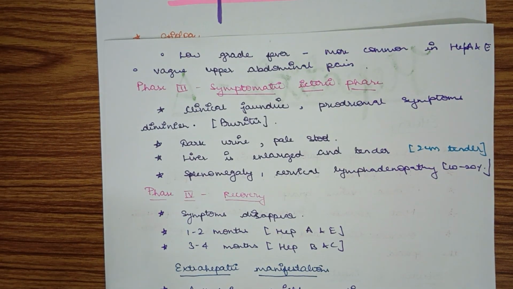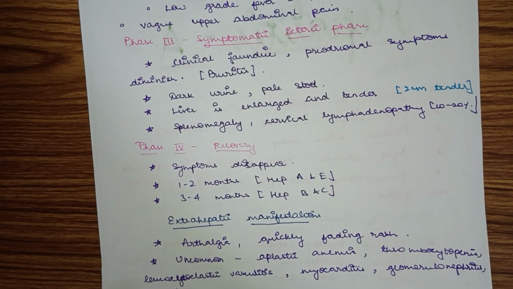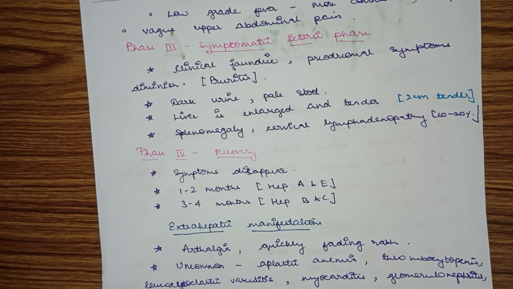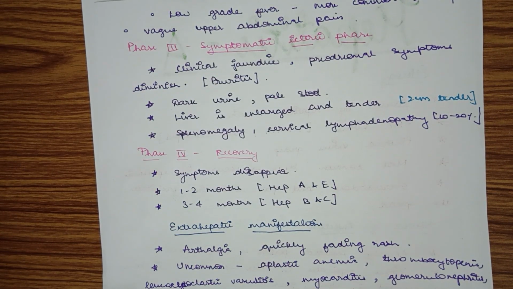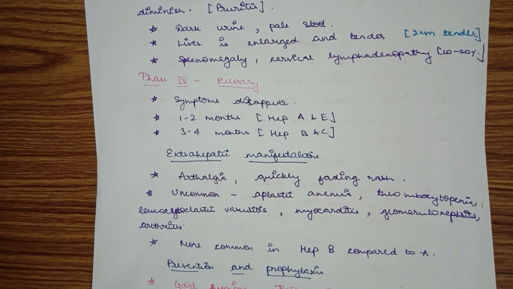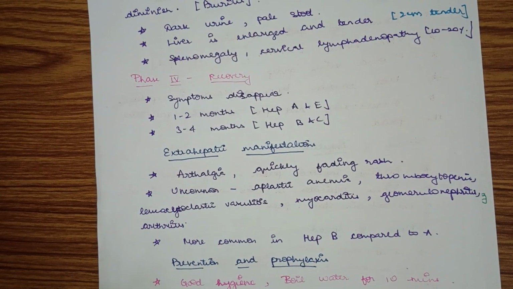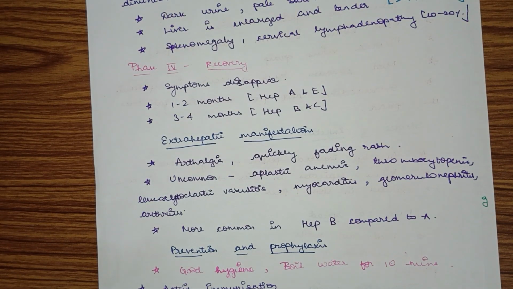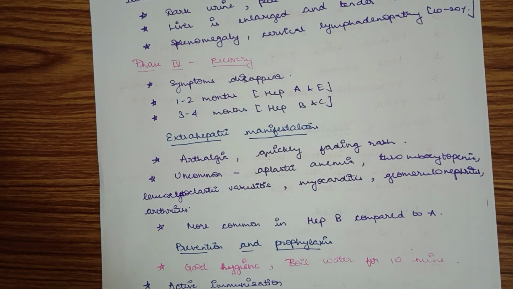There will be vague upper abdominal pain, and in phase 3 will occur the symptomatic icteric phase where icterus, that is clinical jaundice, will be present and prodromal symptoms will diminish. There will be dark urine and pale stool. The liver will be enlarged and tender. Phase 4 will be recovery where the symptoms will disappear. There may also be extrahepatic manifestations seen in hepatitis D virus because it is more common in hepatitis B virus, and hepatitis D virus occurs only in the presence of hepatitis B virus.